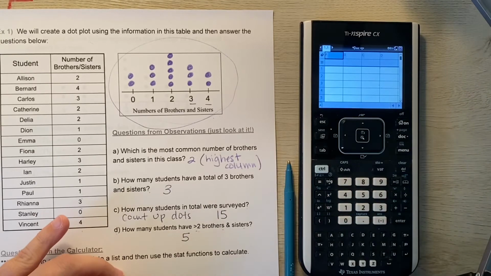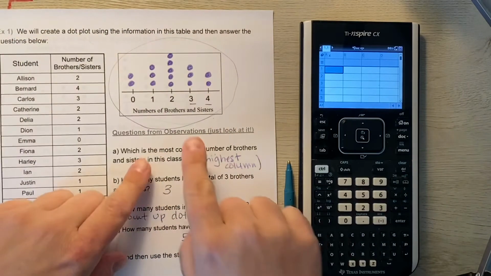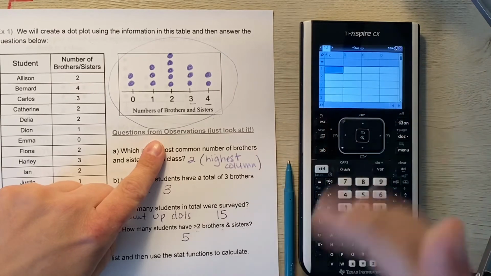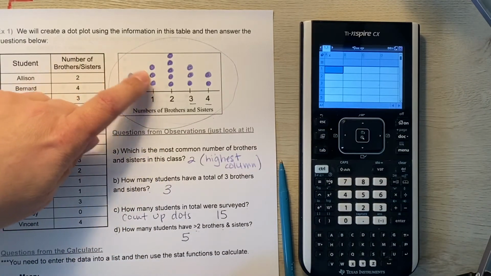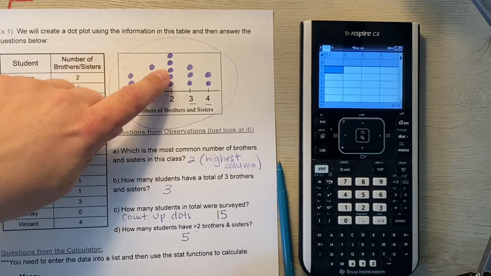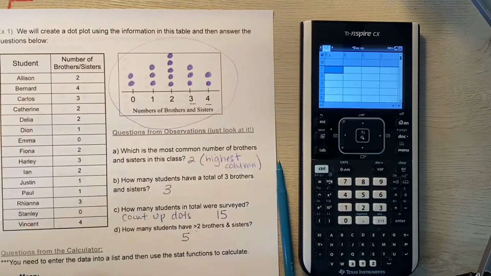You always have to name your list. It doesn't matter what we call it. I'm just going to call it X. Okay, and then we need to put in all of these values into our list, only in one column. Okay, so we have 0, 0, 1, 1, 1, 2, 2, 2, 2, 2, 3, 3, 3, 4, 4.